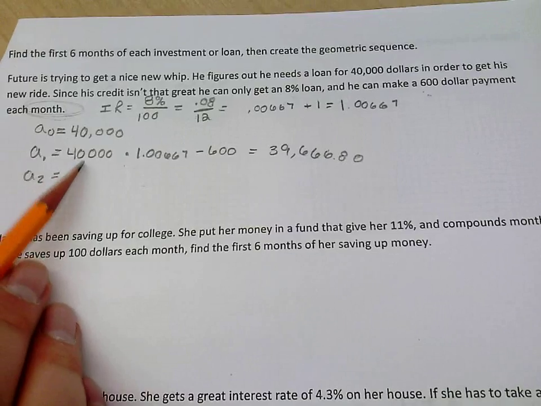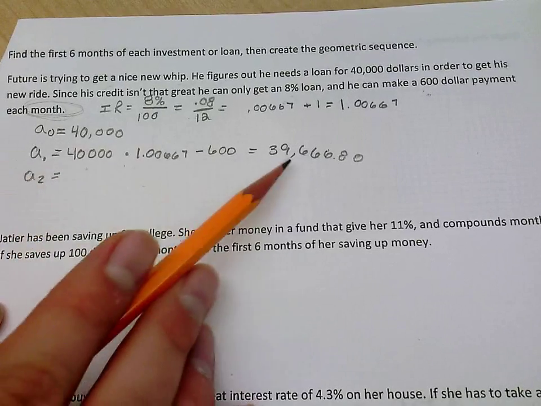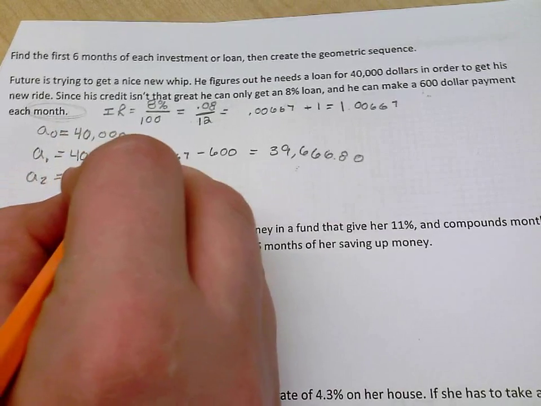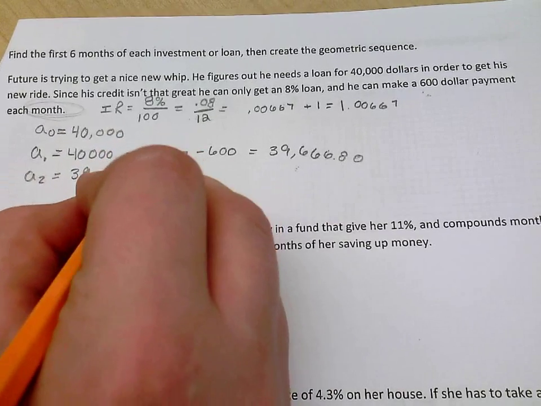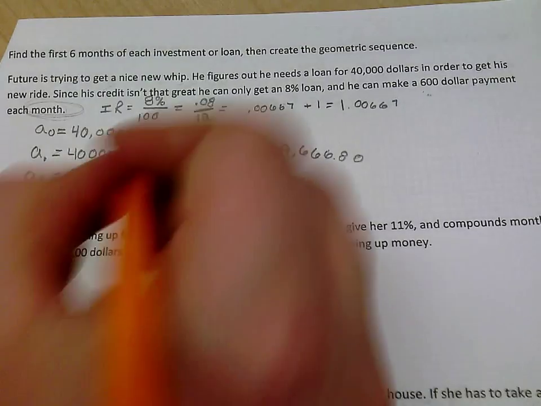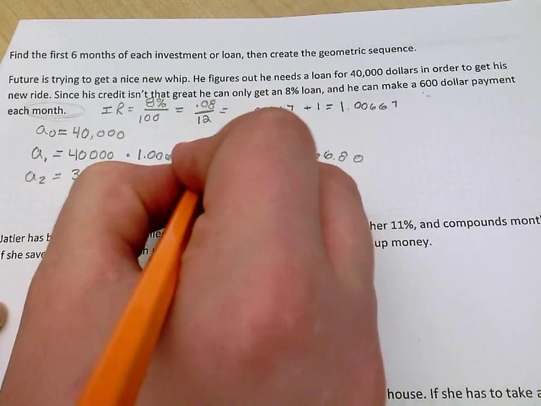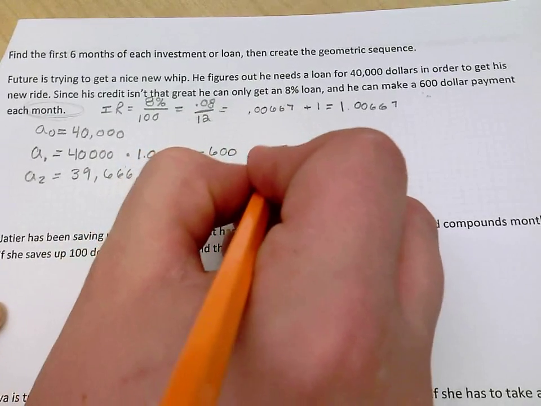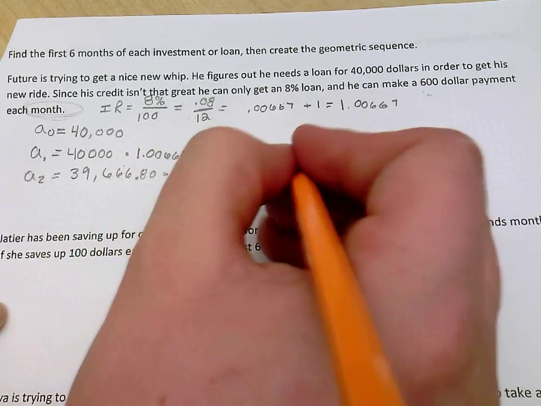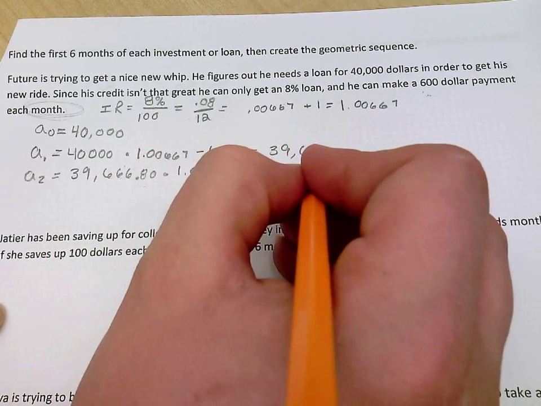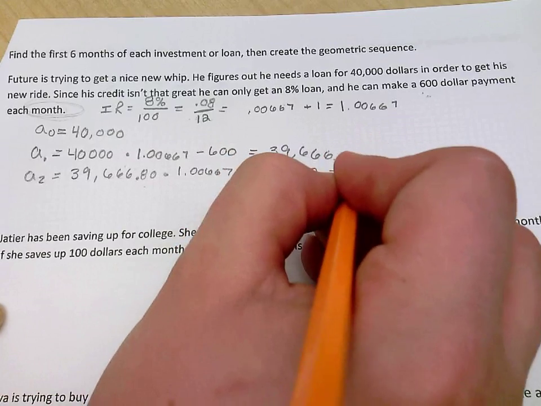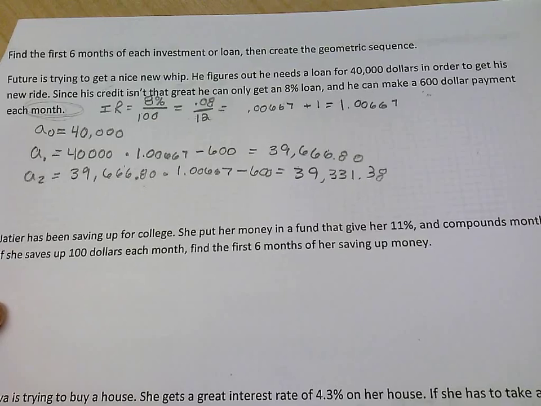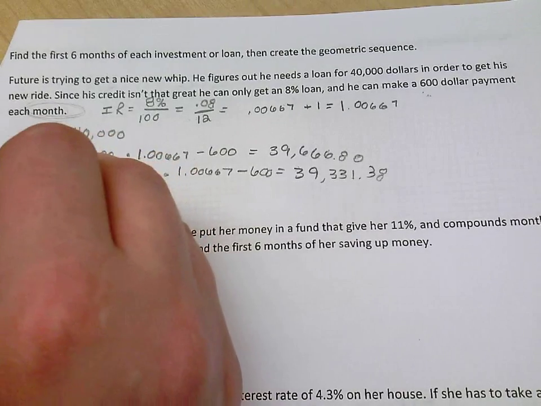Month 2, we don't start with $40,000 again. We start with what our ending balance was from last month. So we start with 39,666.80, and we multiply by the same thing. We multiply by 1.00667, and we subtract 600. That will give me 39,331.38. So I'm going to do this 6 times. I'm going to go to A6.